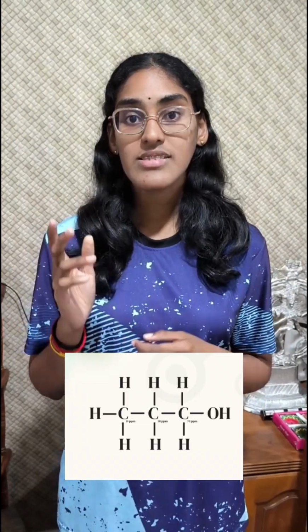So let's conclude now. As you can see, this is the structure of the unknown compound. In conclusion, we know the molecular weight of the compound is 60. When we calculate the carbon, hydrogen and oxygen present in this compound, we get a molecular weight of 60 grams per mole. And second is the FTIR analysis.